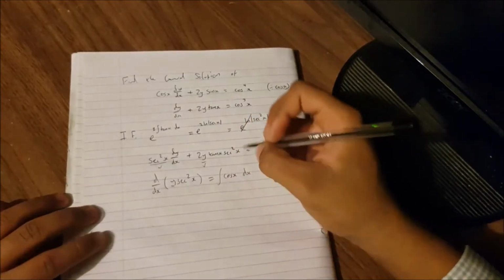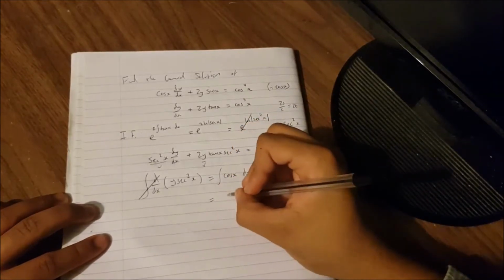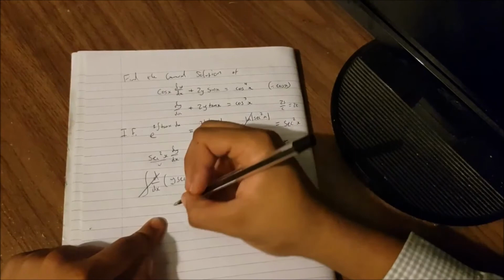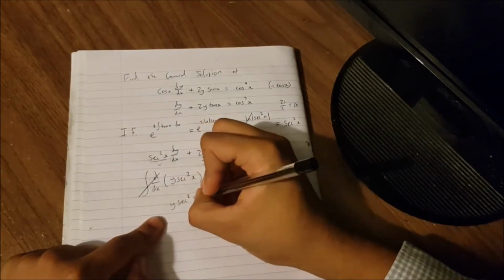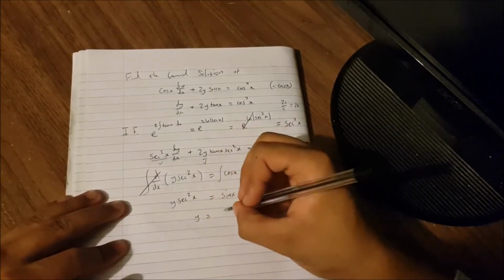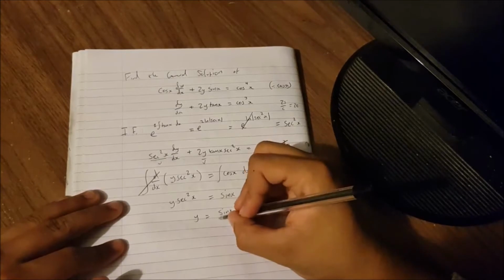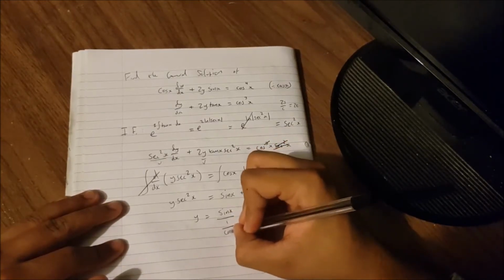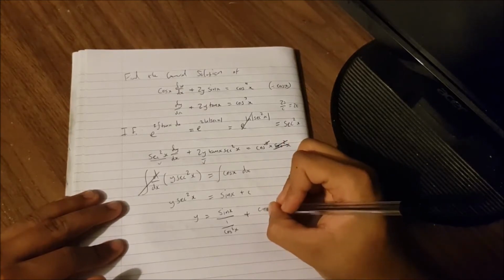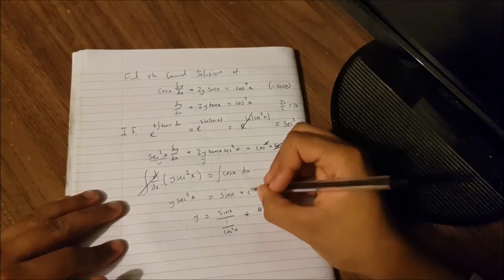Integrate both sides. They cancel. That turns into sine x plus c. That turns into y sec squared x. So now y is equal to sine x over 1 over cos squared x plus c. Sorry. I'm going to name this differently.